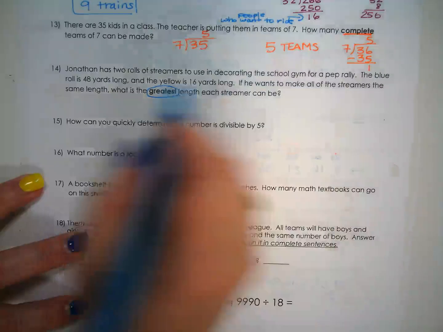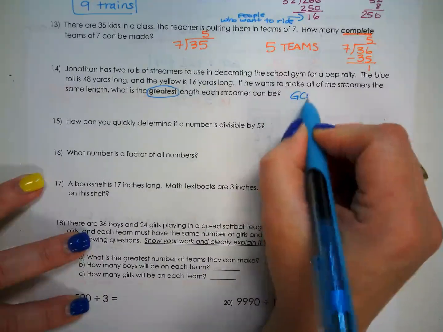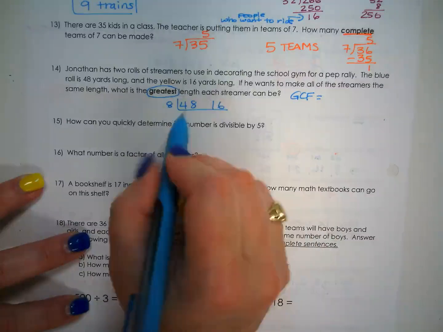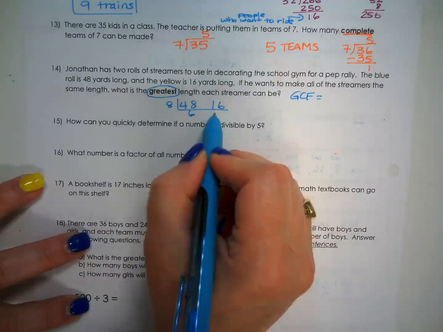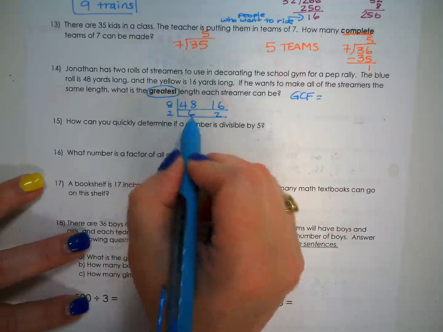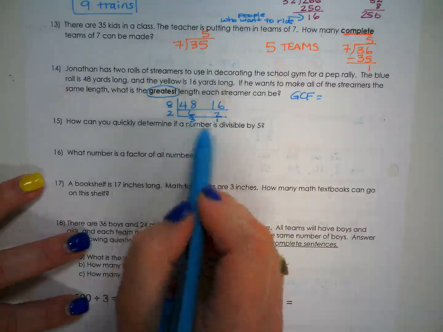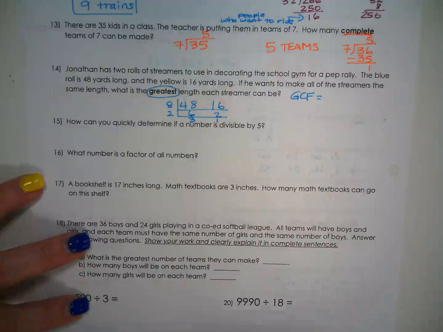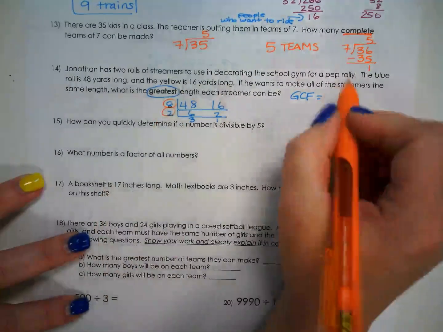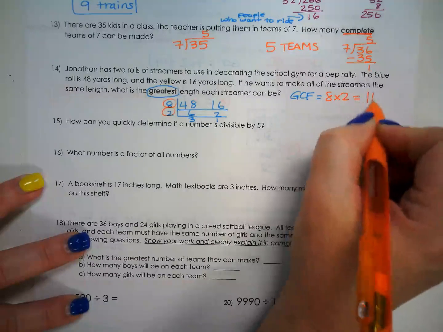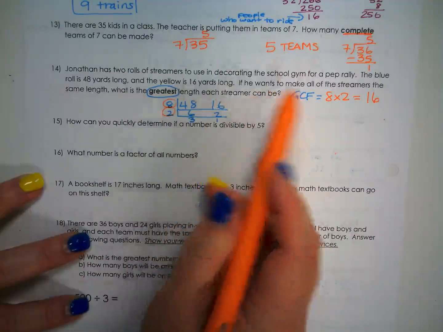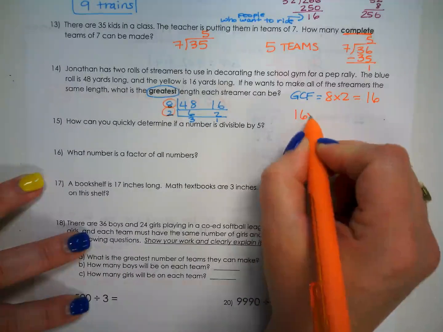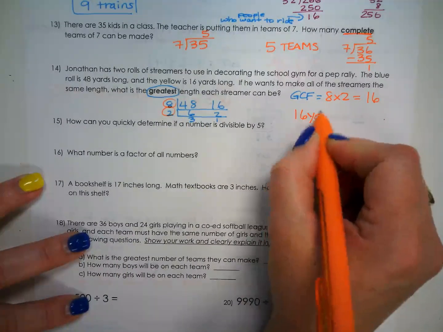So the greatest it can be would be our GCF. So it's going to be 48 and 16, and I know there's an 8 in there, so it's going to be 6 and 2. And I still know there's a 2 in there, 3 and 1. These do not share any other common factors other than 1. So I've done my division. And the GCF equals, on the left, 8 times 2, which is 16. So it says if you want to make the streamers the same length, what's the greatest length each streamer can be? They can be 16 yards long.